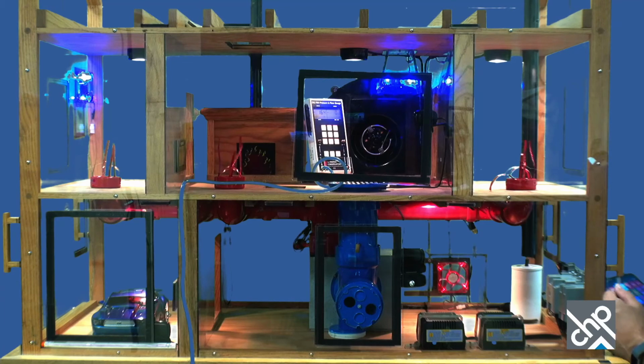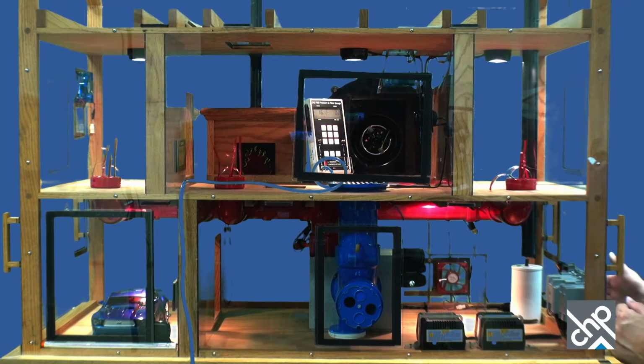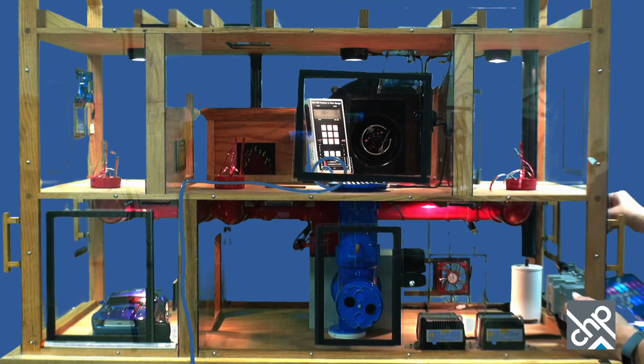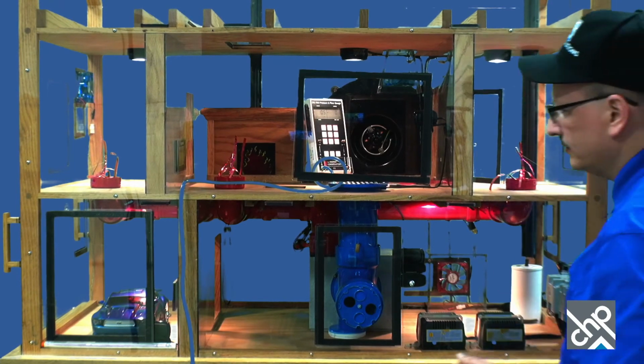So let's move our CAZ. We're going to turn everything off. Air handlers off, exhaust fans off. We're going to open up the doors here like this.